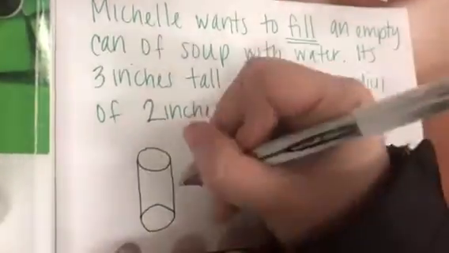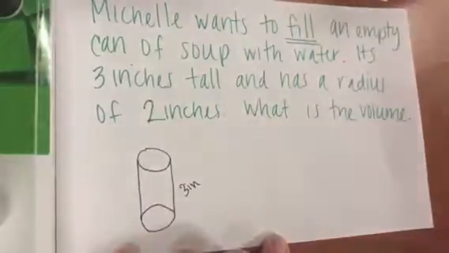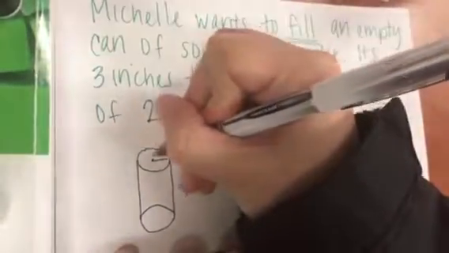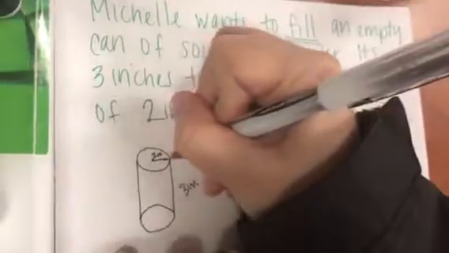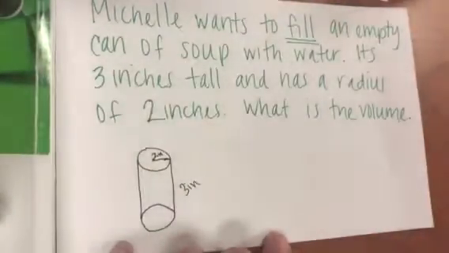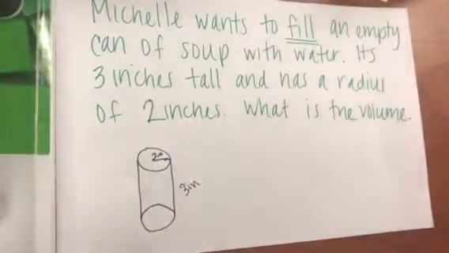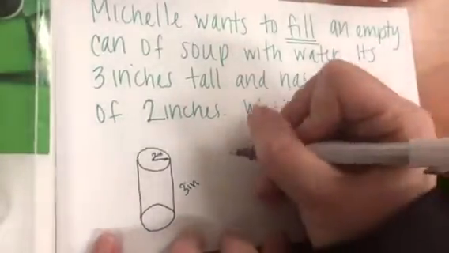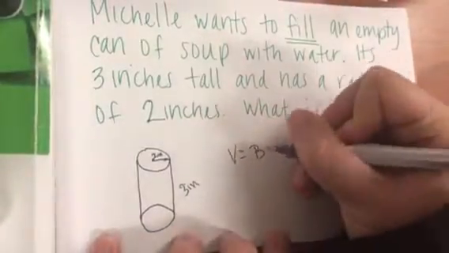So it's 3 inches tall. And it has a radius of 2 inches. Can you see that? I hope so. Okay, here we go. It's close. So now our volume equals area of the base times the height.